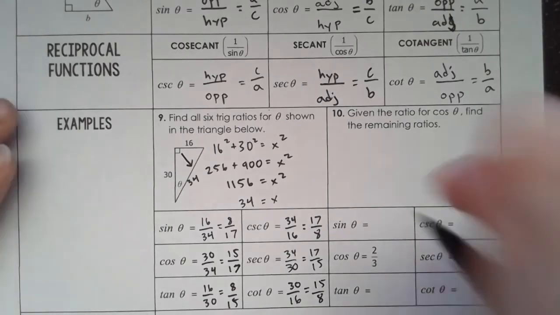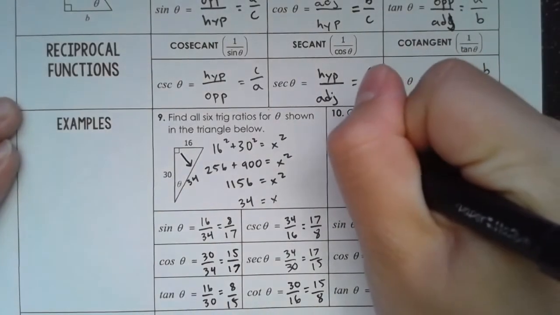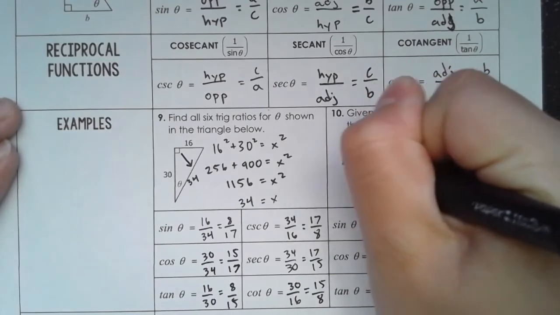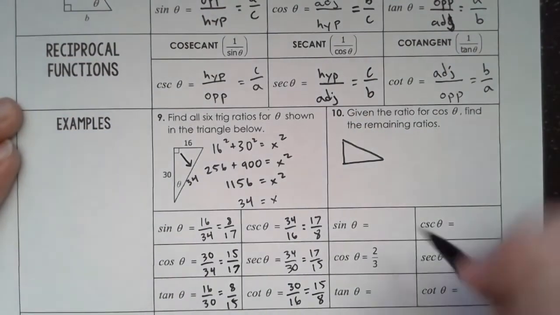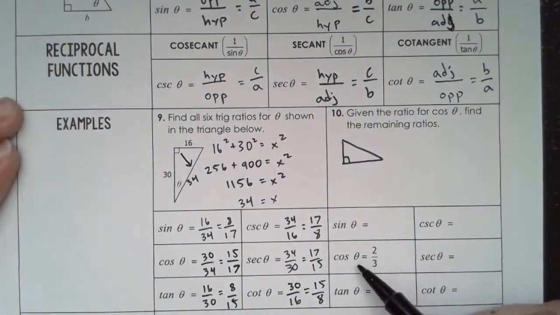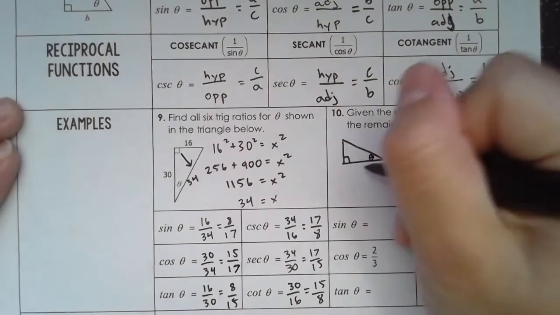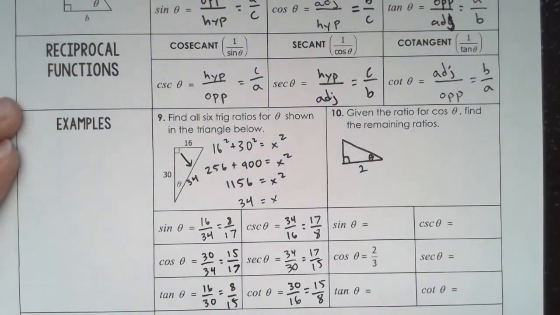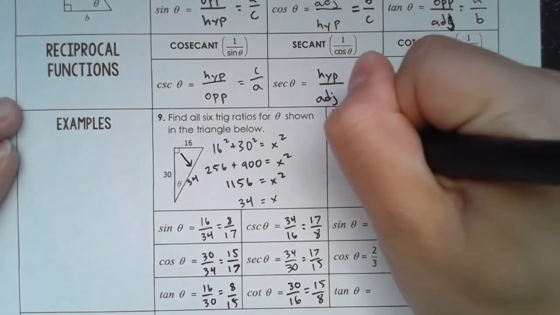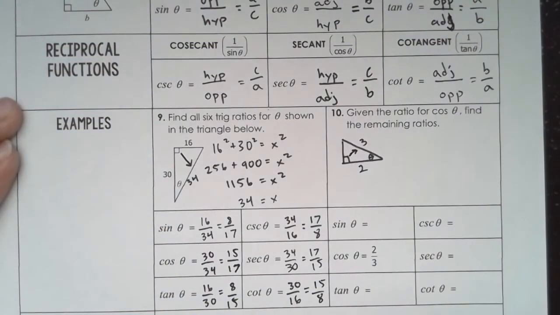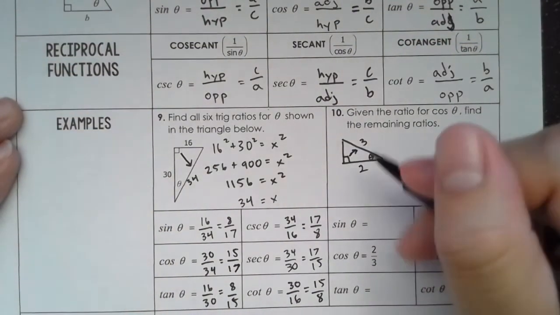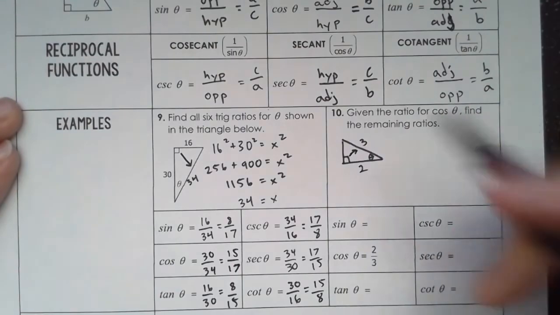So okay, let's draw out our right triangle. So cosine is adjacent over hypotenuse. If we pick this to be our theta, we have adjacent over hypotenuse, so 2 is there and 3 is my hypotenuse, right? So then I can use this piece of given information here to find the rest.